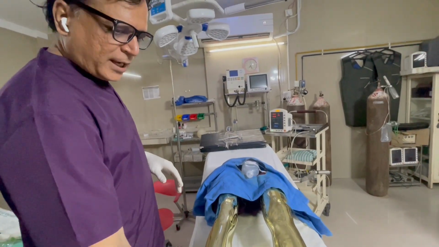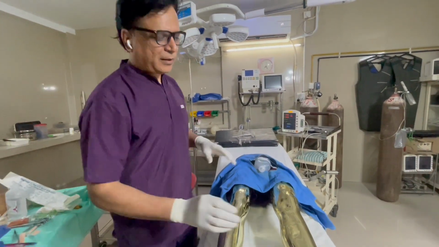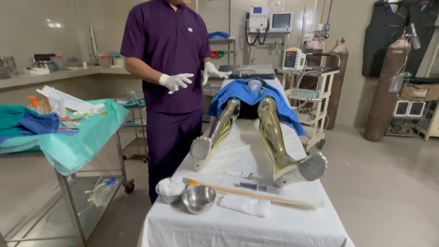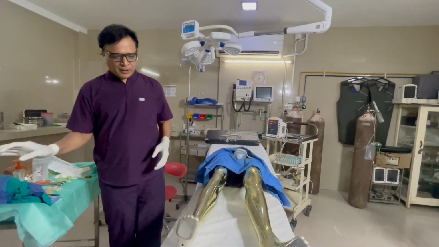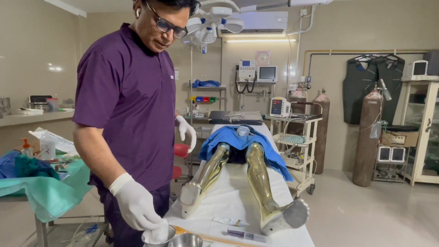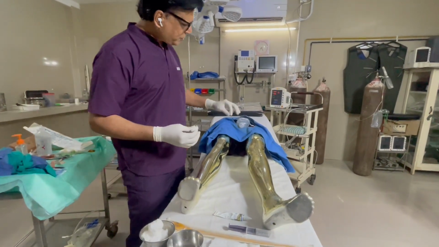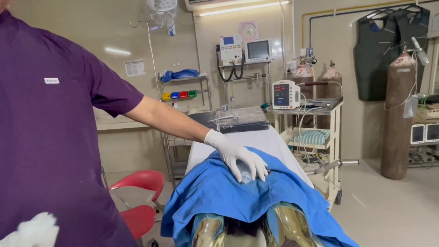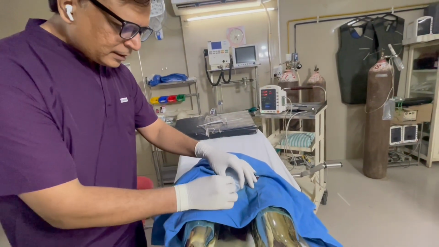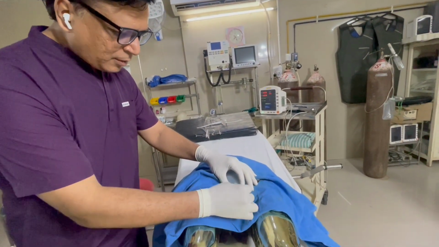So first of all, if it is already draped, then it's okay. If it is not draped, I will first clean, first retract the prepuce. I will be retracting the prepuce and then cleaning around the prepuce with the swab.